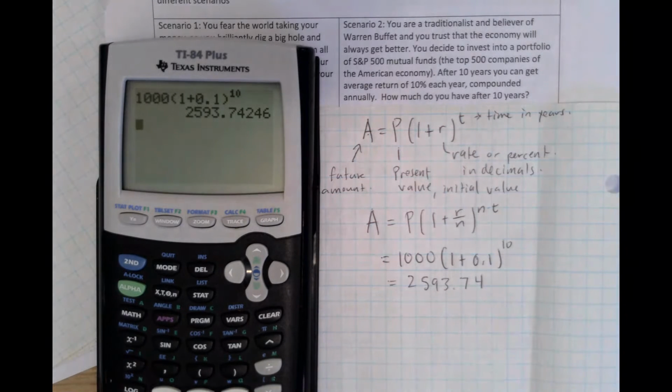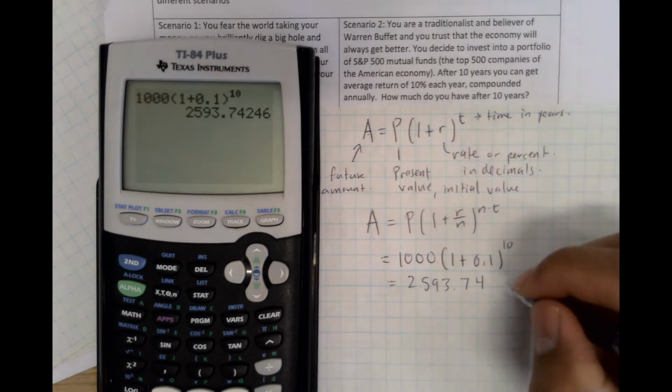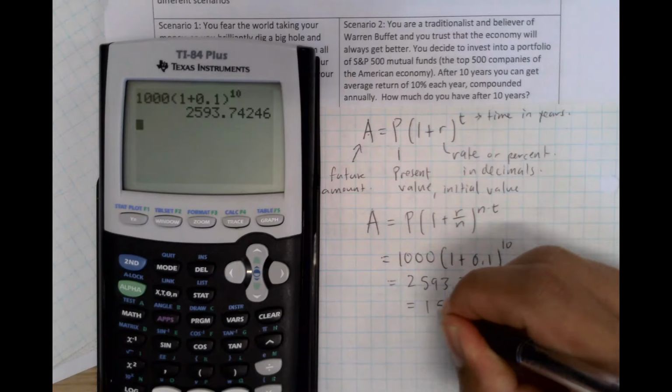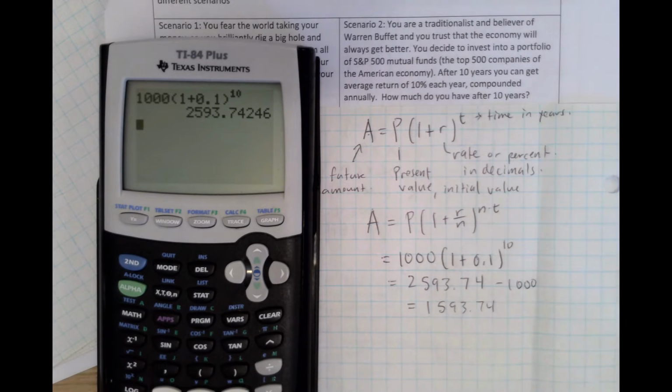You can just round to the nearest second decimal, the hundredths place, and you would get $2,593.74. And if they asked how much money you made, you could just subtract 1,000, because 1,000 was your initial investment, and you get $1,593.74. So you can see that I made the same amount plus actually almost 160% of my original investment, which is pretty crazy, in just 10 years.